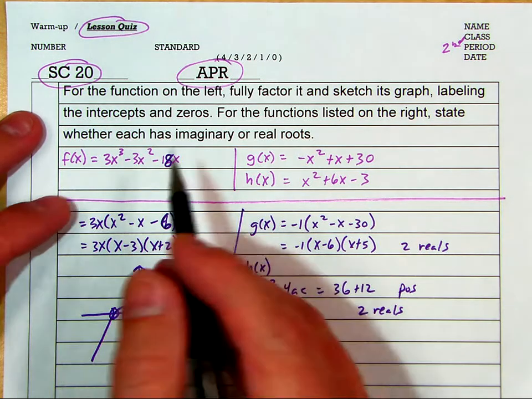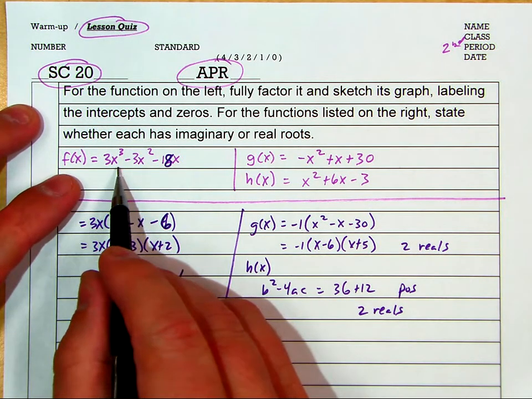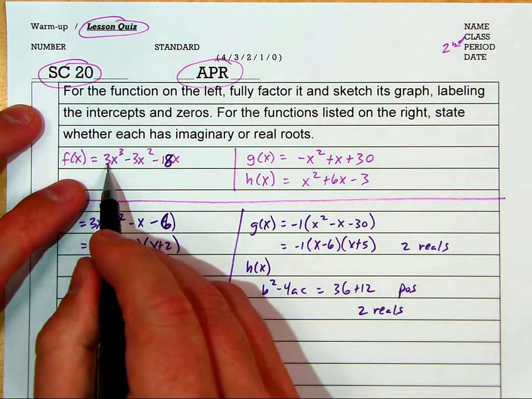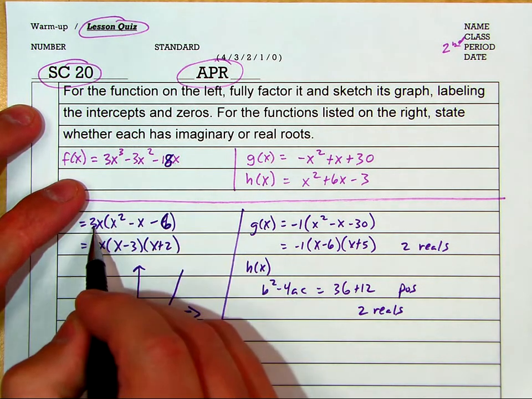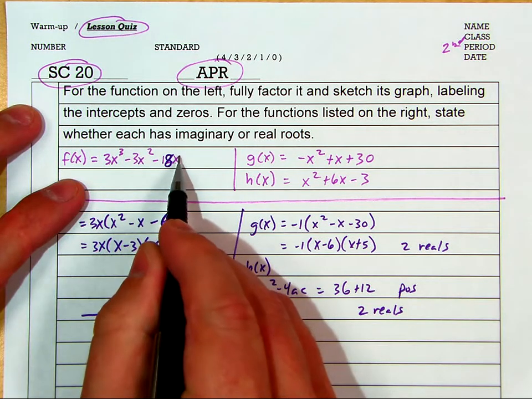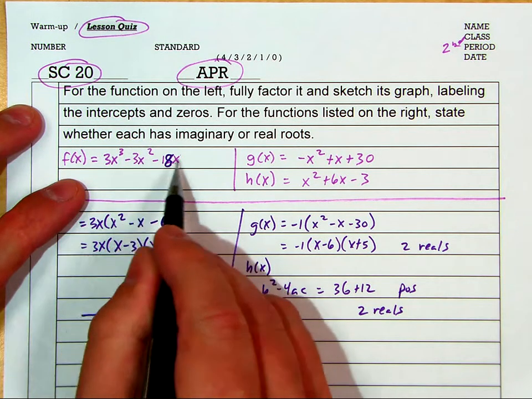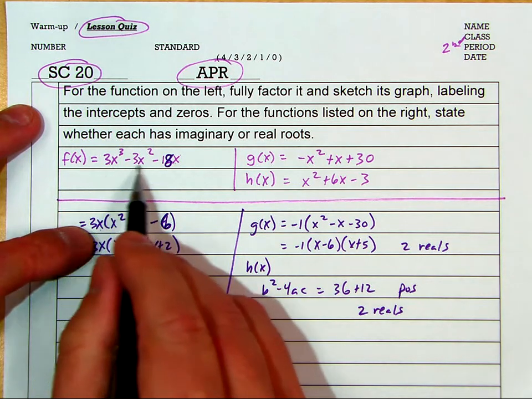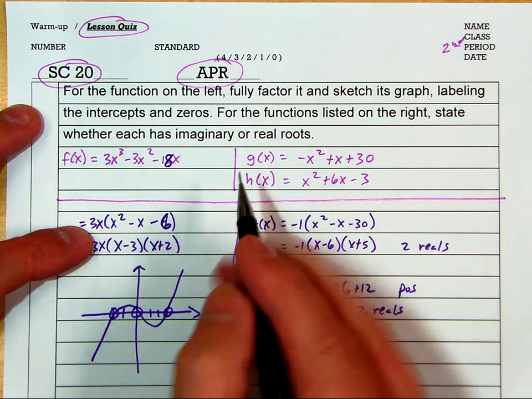It was today. For the first function, you have to fully factor it and decompose it as much as you can before you can sketch. So I first look for a GCF. It's 3, comes out of the numbers, and then an x. And x to the first power is common between all three terms, so you factor out the x. When you divide 3x into each of these terms, you're left with this trinomial.